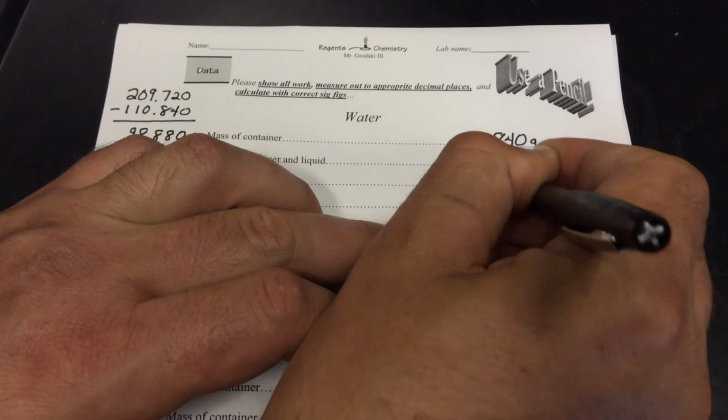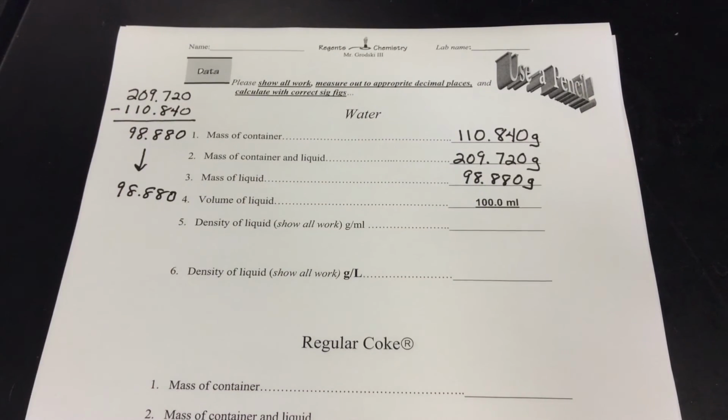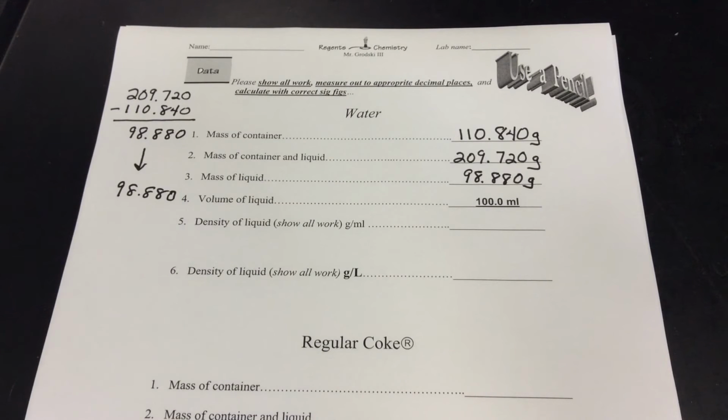So our value is going to be 98.880, and make sure I have a unit. Okay, there. Have a unit that tells me something about the type of substance or matter that I just measured. So 98.880.